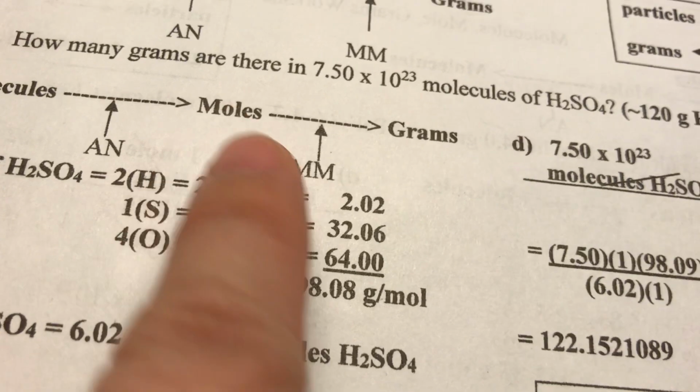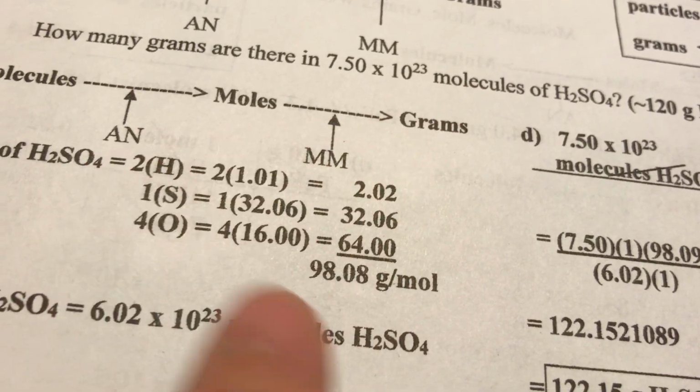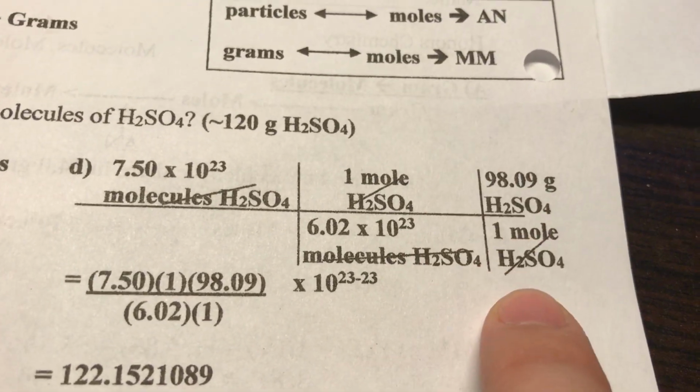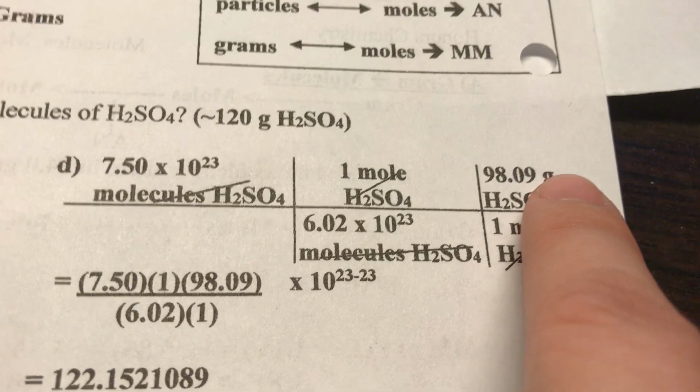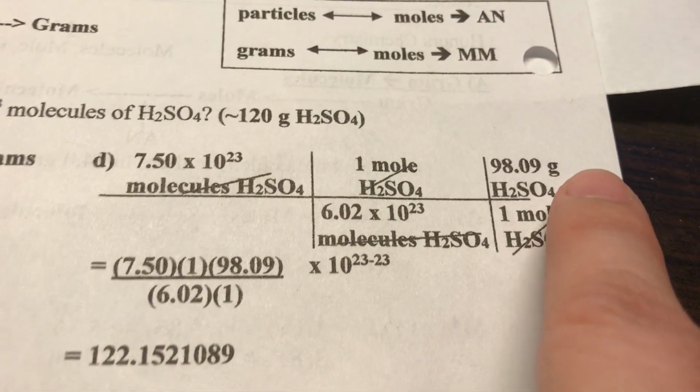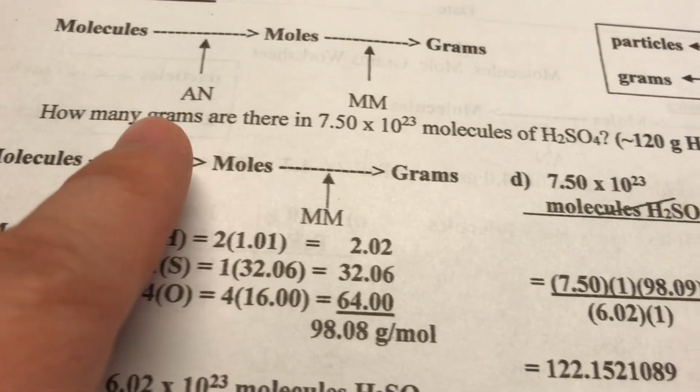Then step 2, from moles to grams, we're going to use molecular mass. So we're going to use this number. Alright, now in this case, my 1 mole will be on the bottom because I need to cancel the mole. So I set up the gram on the top. After they cancel all the units, I have gram left over. Okay, good. This is exactly what I'm looking for.